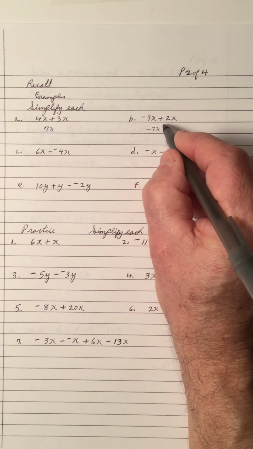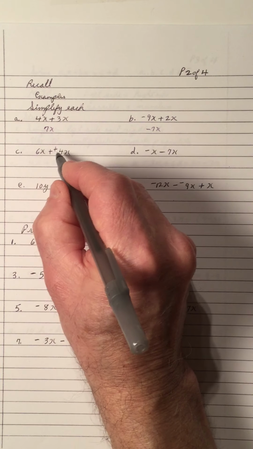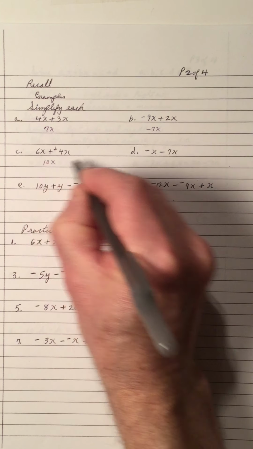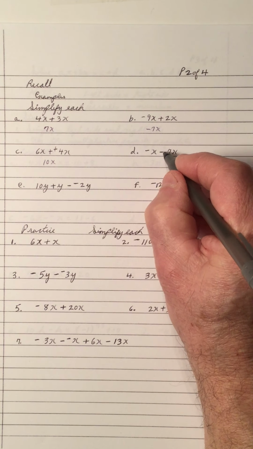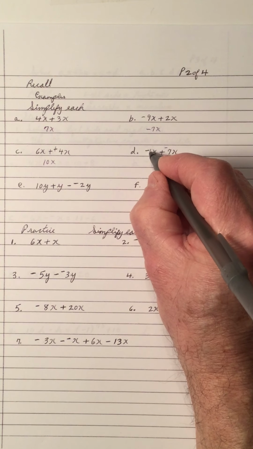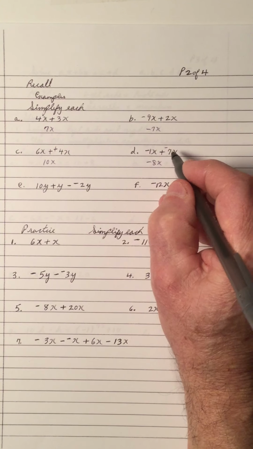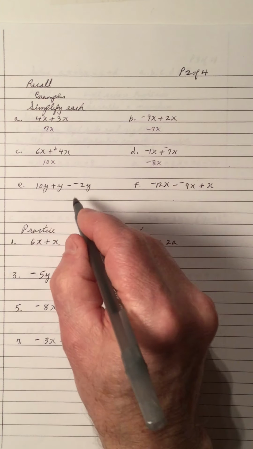Like terms, you keep the variable. You add the numbers. Double negative is a positive. So 6x and 4x is 10x. And you can add on the negative. Add on negative 7 if you want, and that's a negative 1 understood, so that's negative 8x. Again, you add the numbers and keep the literal coefficient.